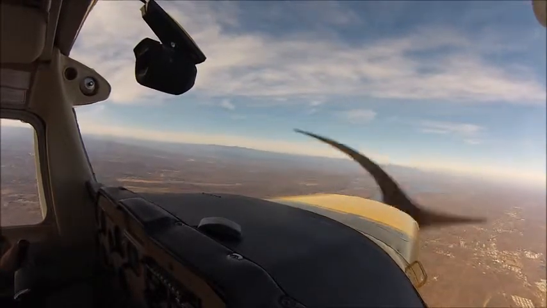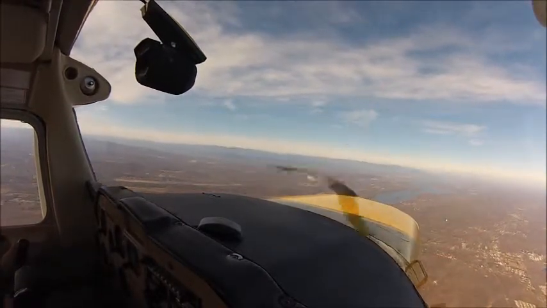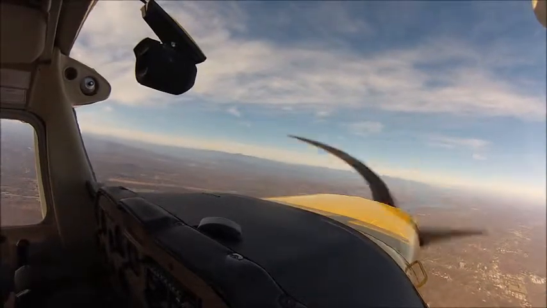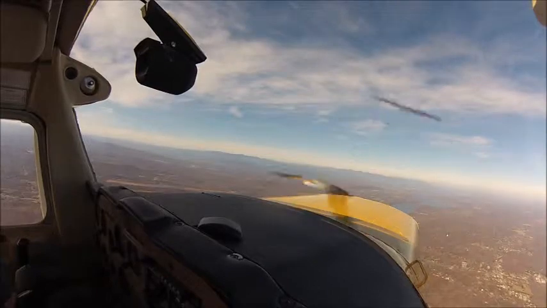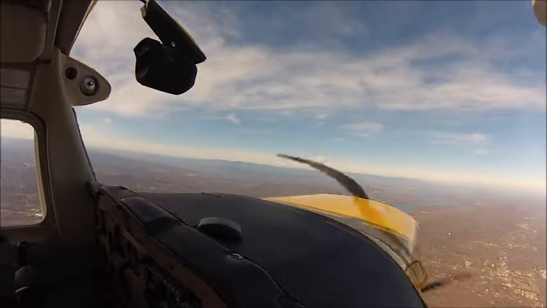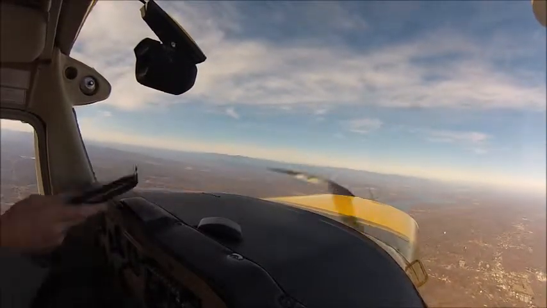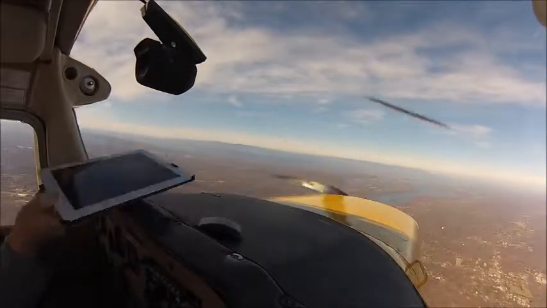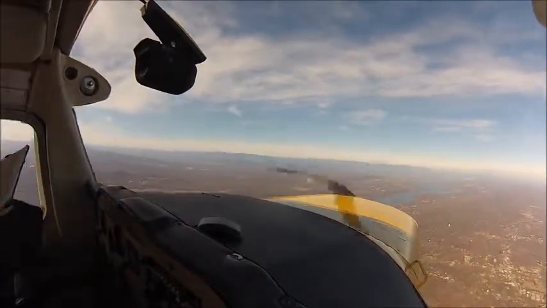Do you want a paper map or do you want your iPad? Let me try my iPad. I want you to try that for a bit, and if you don't like that, you can try mine. I really like mine with the little pad. The only problem I've been having with the iPad is I can't see it with my glasses.